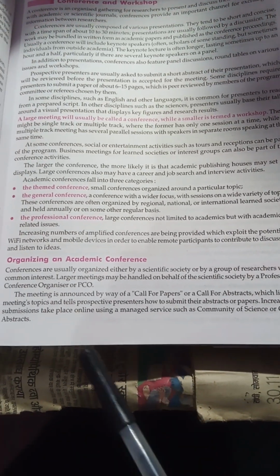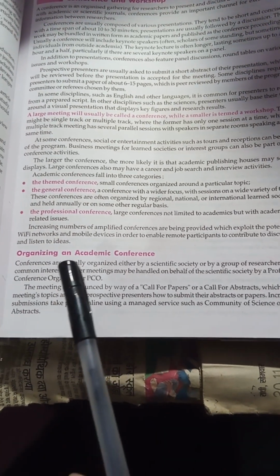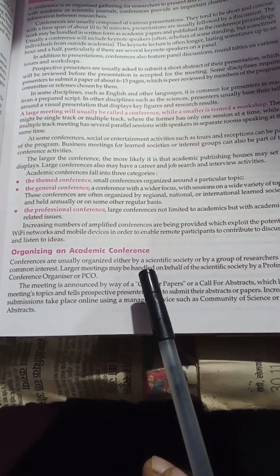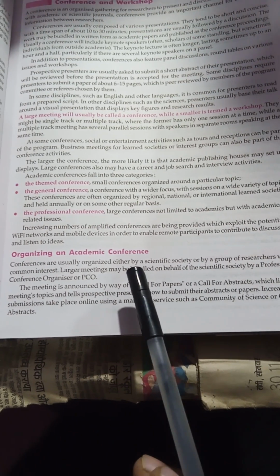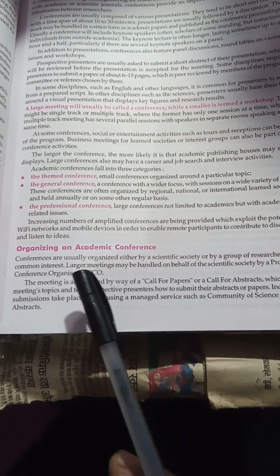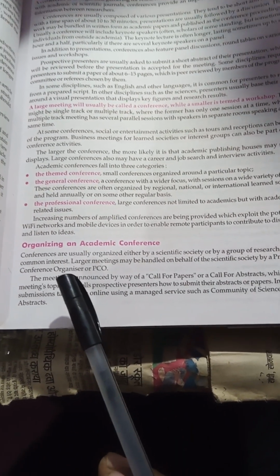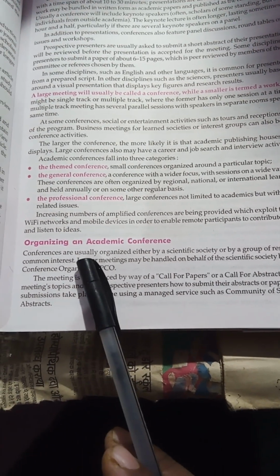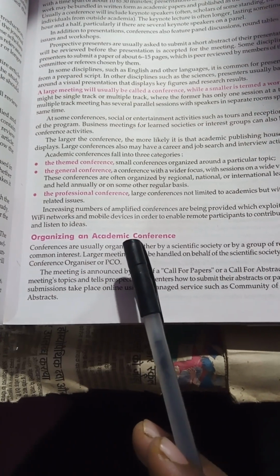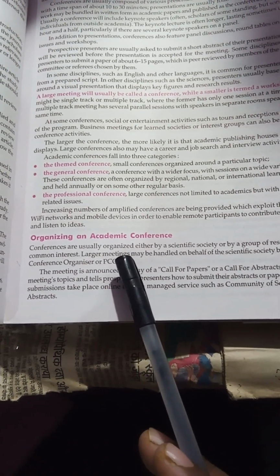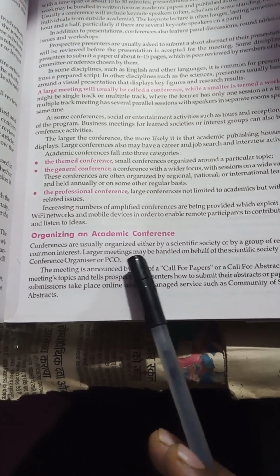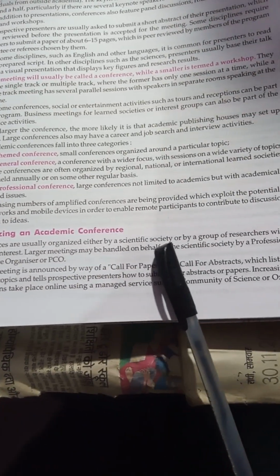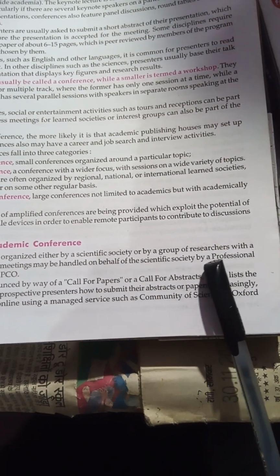Dear UGC NET aspirants, right now I have the text on organizing an academic conference. When you study pedagogy and teaching aptitude, the first paper or general paper, you will have to understand many more things within the textbook, such as what the conference says. When this question is asked in the examination, remember that conferences are usually organized either by a scientific society or by a group of researchers.